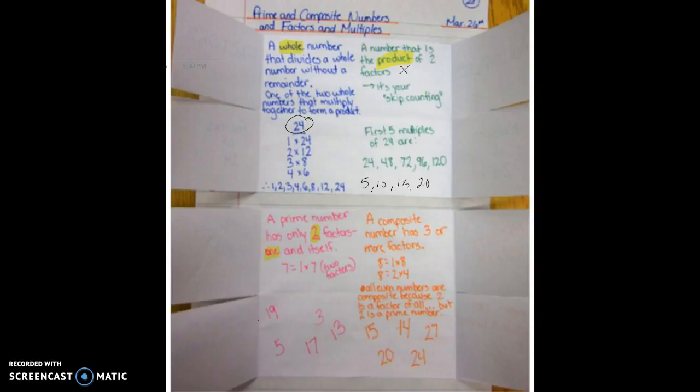So for example, 7: the only two whole numbers that you can multiply together to get 7 are 1 and itself, 7. So it has two factors. These are all examples of prime numbers: 19, 1 times 19. 3, 1 times 3. 5, 1 times 5. 17 and 13. Those are all examples of prime numbers, exactly two factors.